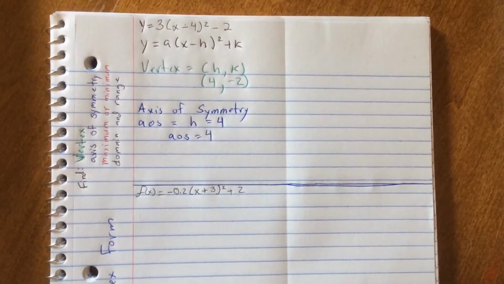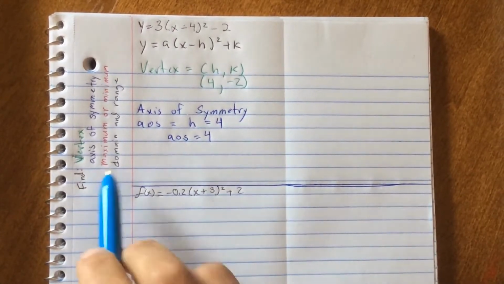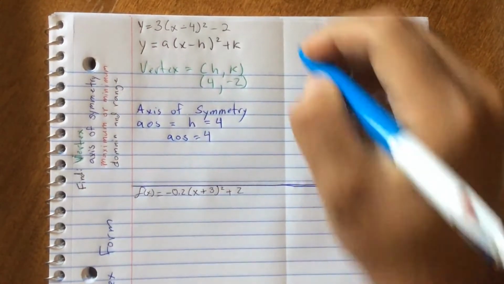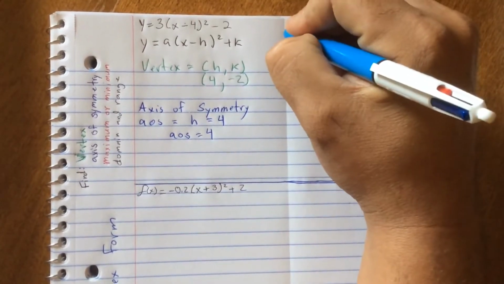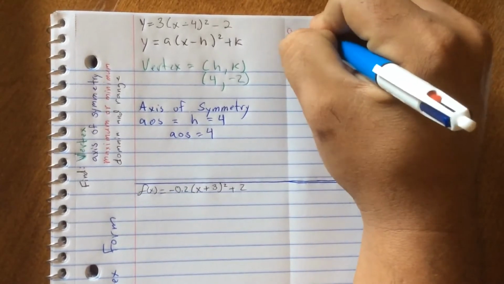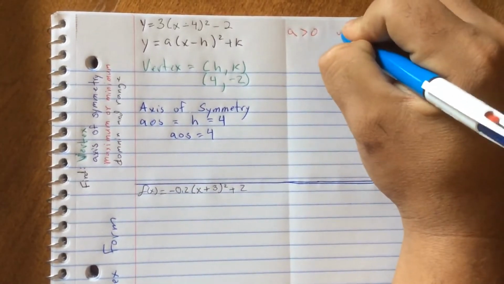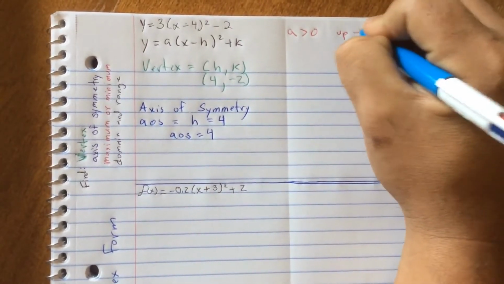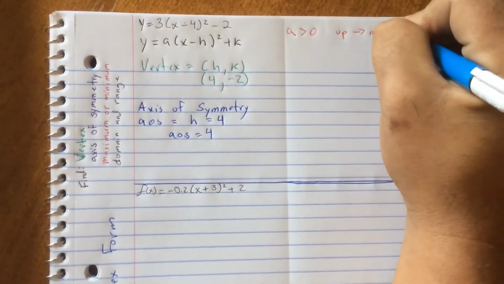Now let's go to the maximum or minimum. This is going to be determined by a. If a is greater than 0, then the graph goes upwards, and that means we're going to have a minimum.